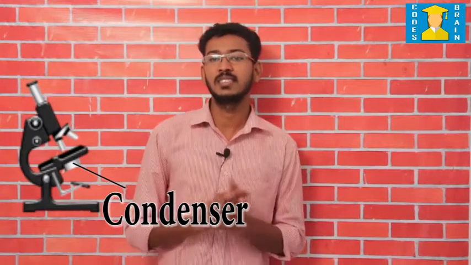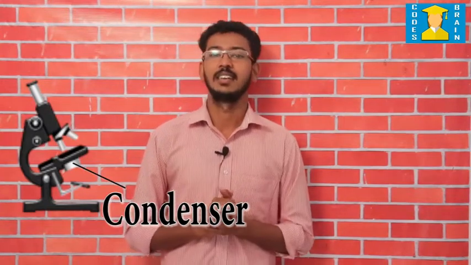The next part is stage and clip. The object is placed on the stage and fixed by the clip. This is the usage of this part. The next part is condenser. Condenser encloses the lens which concentrate light rays towards the object. And the next part, that is mirror. The light is reflected towards the object through this.